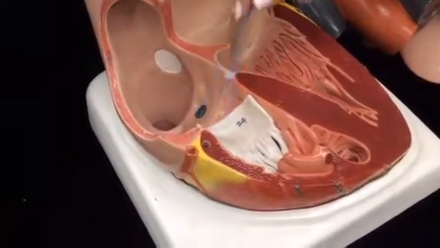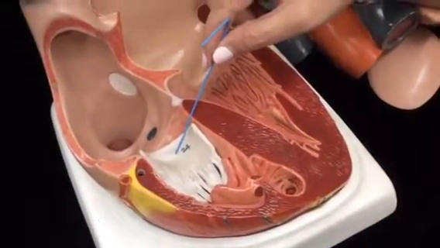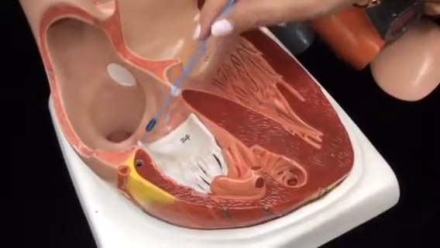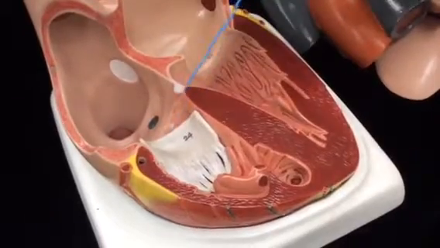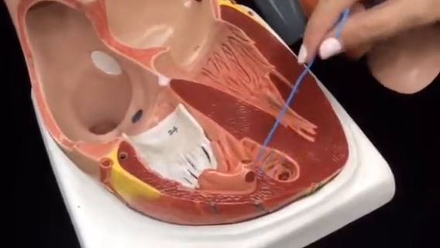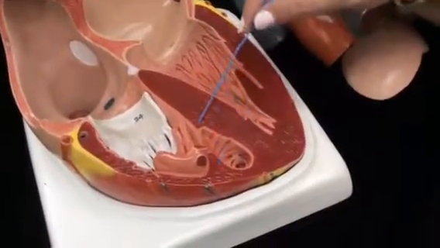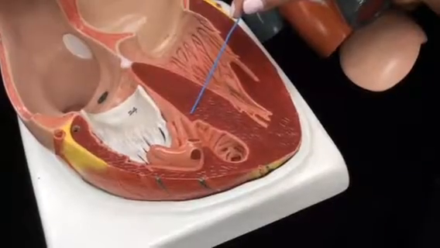Then the first valve that we have is the atrial or right atrioventricular valve. So like the name says, atrioventricular valve, and it's on the right side, so right atrioventricular valve. Then we have, right over here, this structure that is called the moderator band that is important during the impulse to carry the conduction of the heartbeat.